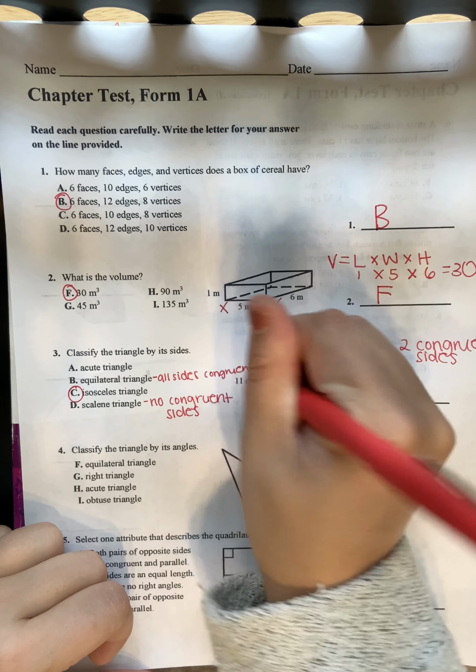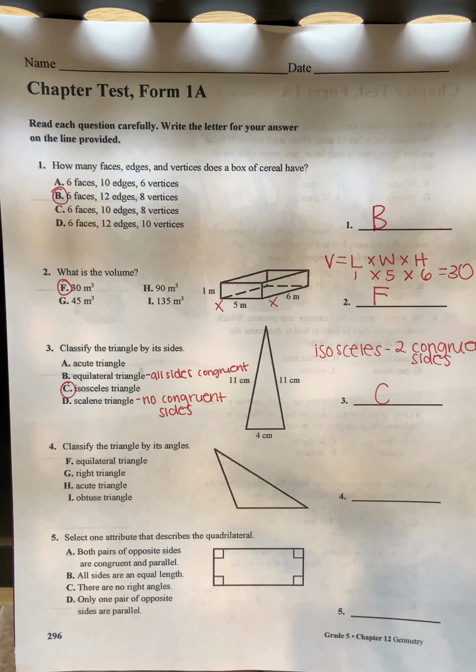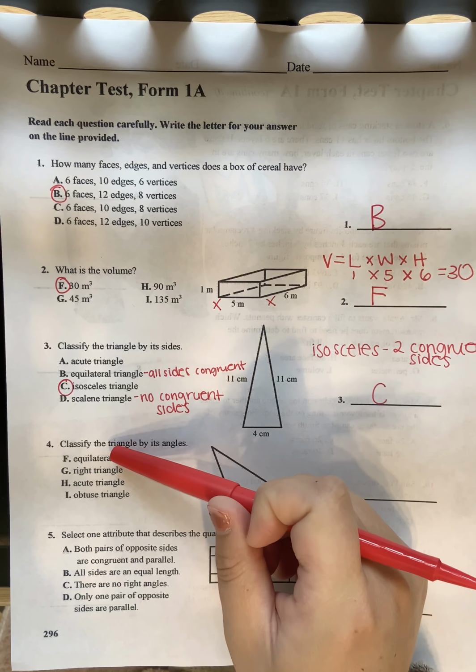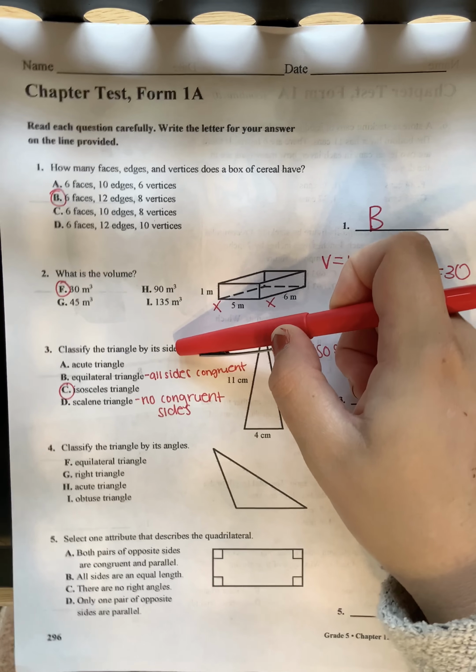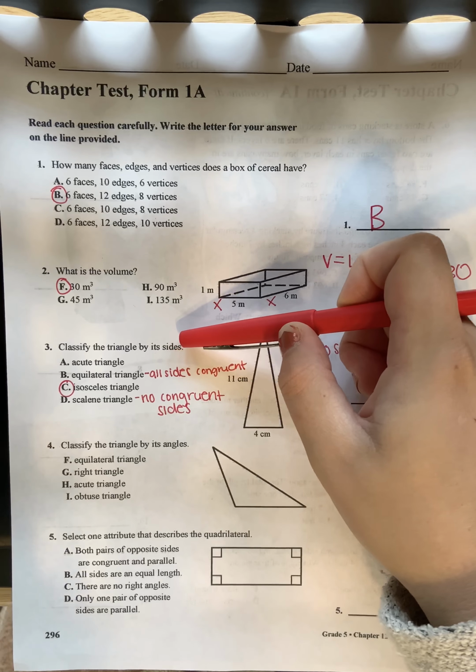All right, number 4, classify the triangle by its angles. We can automatically eliminate equilateral because equilateral is a type by its sides. So we know that it's G, H, or I. G is a right triangle, and any right triangle has to have a little box in the corner with a 90-degree angle. We do not have that. So a right triangle has a 90-degree angle, and we do not have that.